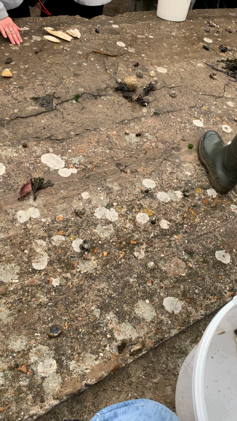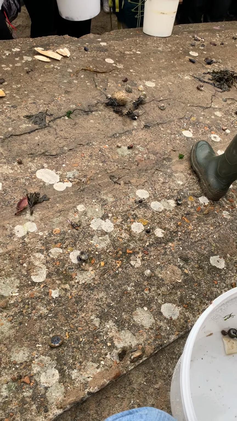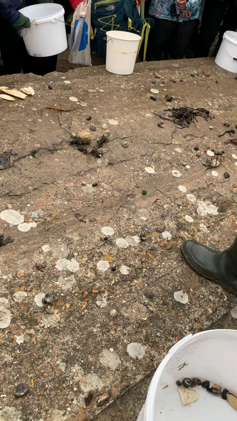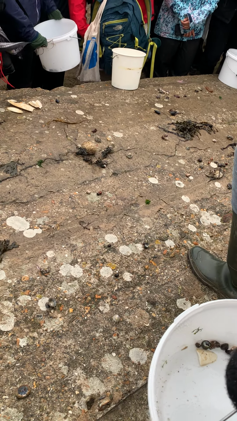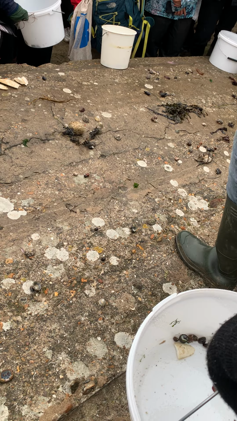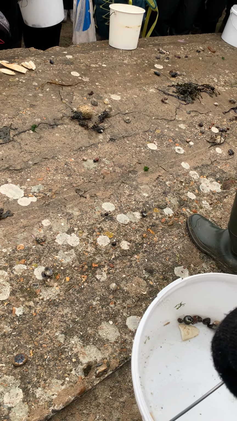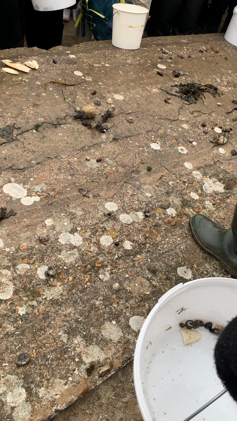Who remembers how these mollusks attach themselves to rocks? Who can help me? The byssal threads, indeed. The mussel has a foot inside its shell, and it produces these byssal threads. You can see them. I will pass it one more round if somebody didn't see it. This is how it attaches itself to the rocks.